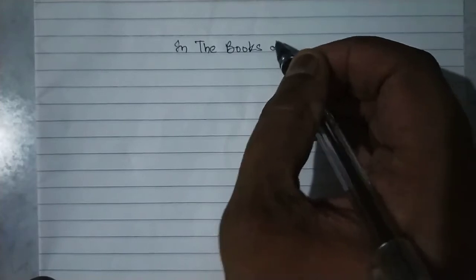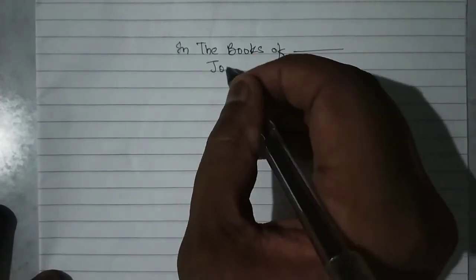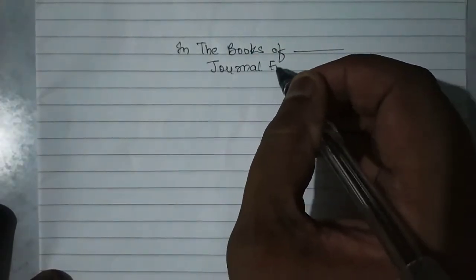So let us begin. The first thing that we are going to see now is the format of the journal. In order to see how to draw a journal, we will go into a different perspective. Hi guys, today let us see how to draw a journal. In order to draw a journal, first we would write the name of the entity or the name of the organization on the top. So I would write in the books of dash, whatever the name of the organization is, journal entries.